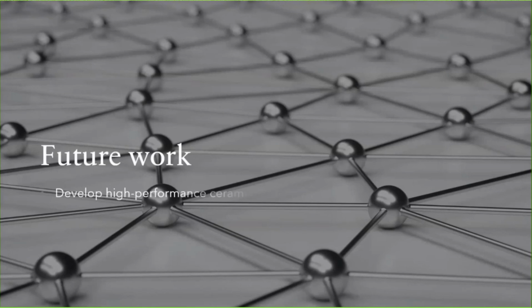In the future, we are planning to work on developing high performance ceramic membranes for desalination. I wrote a mini grant proposal to work on this project, of course, with my mentor's help, Dr. Shahiri, and the knowledge that I got from my material science course.